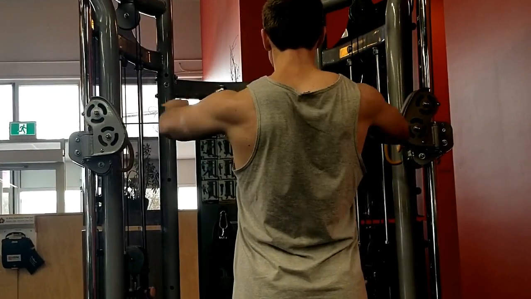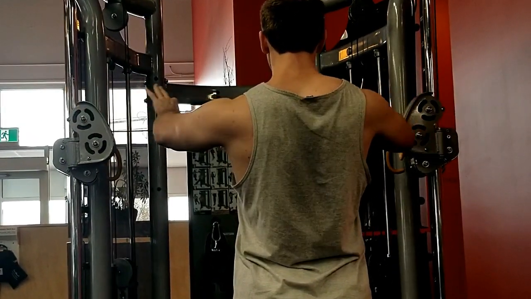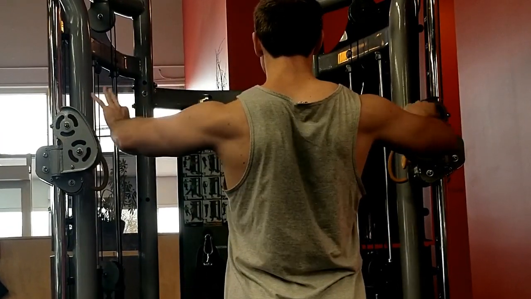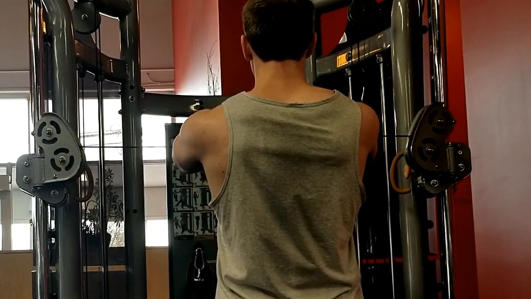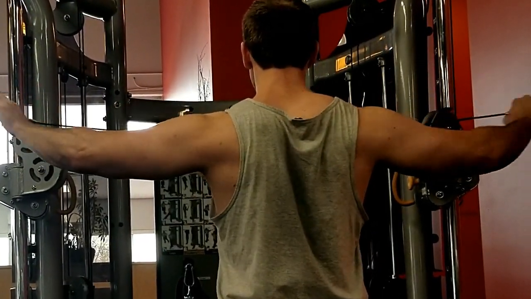Nothing too fancy here. You just want to make sure you retract your scapula and always use full range of motion. That pretty much goes with anything. You want to really stretch that muscle. And for this exercise, I actually programmed 4 sets of 10 to 12 reps. So this should mean that your last set, you shouldn't be able to do any more than 12. So make sure you pick the appropriate amount of weight.